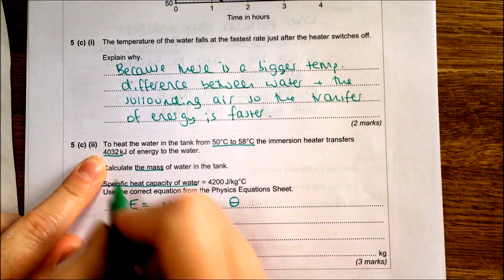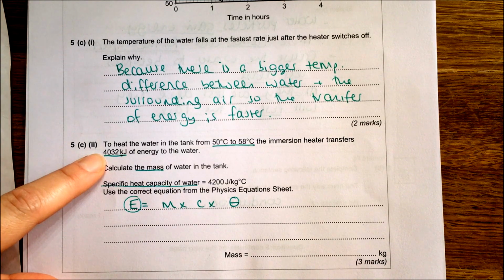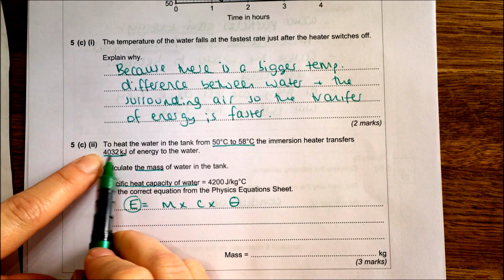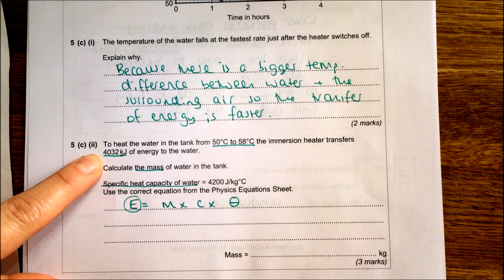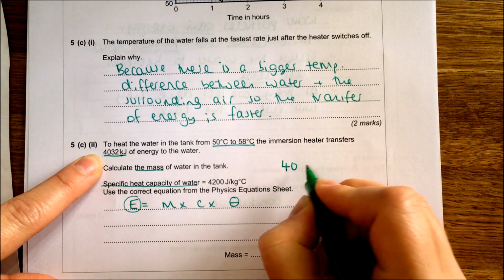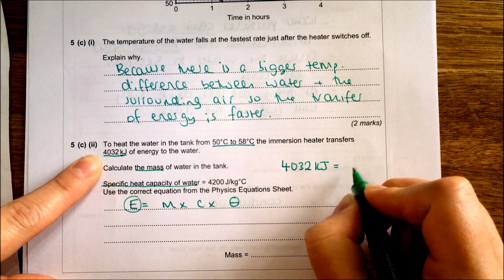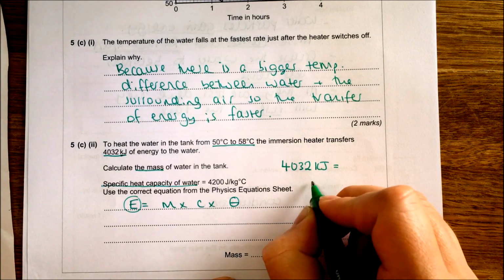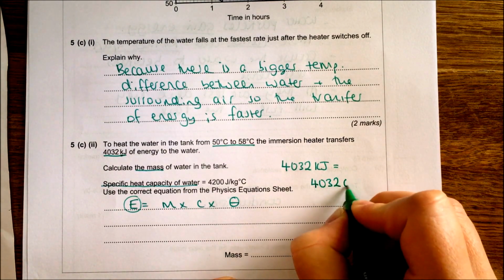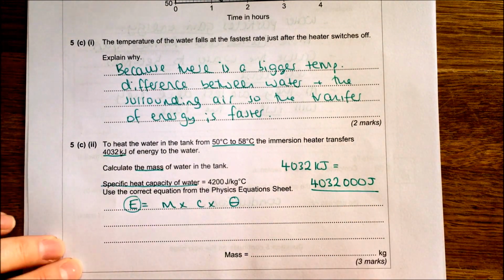4,032 kilojoules of energy. Now, energy transferred, energy is measured in joules, not kilojoules. So the first thing we have to do is convert that. Now, if you forgot to convert it and carried it out, you'd probably lose 1 mark overall. We're going to obviously do this correctly. So 4,032 kilojoules. In joules, we need to times it by 1,000 because it's a bit like kilograms to grams. So it would be 4032 with 3 zeros on the end of it, joules. That is our energy transferred.